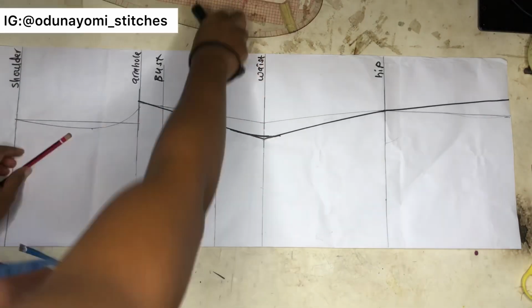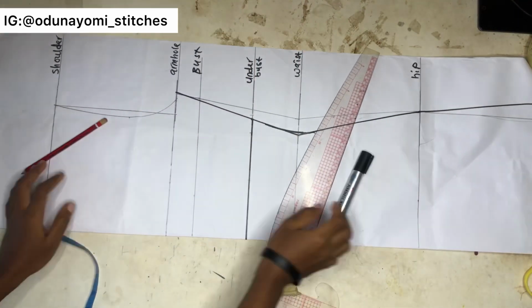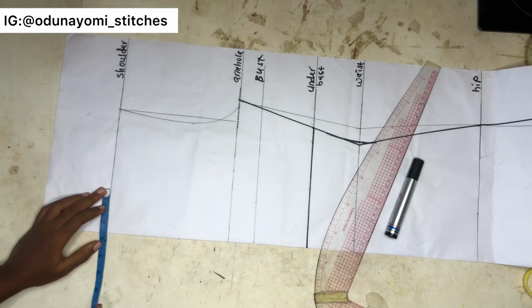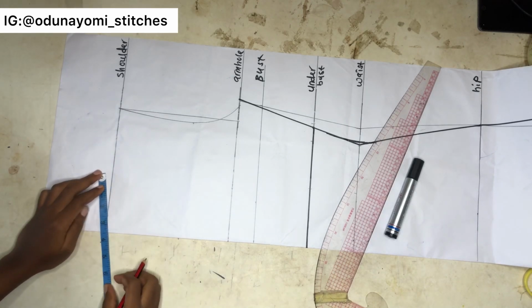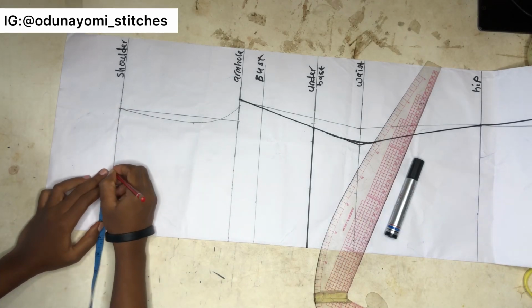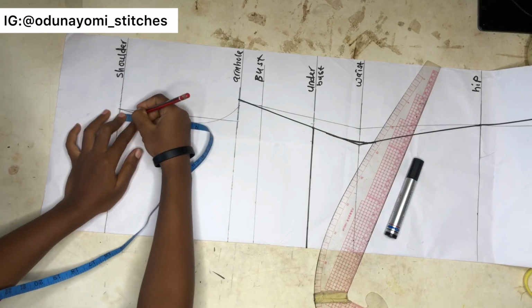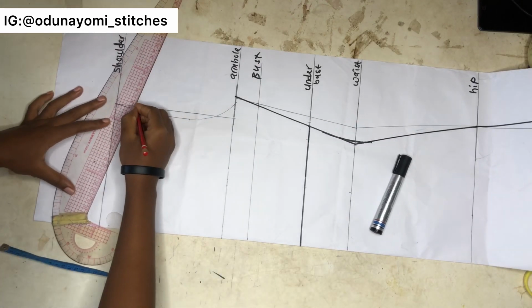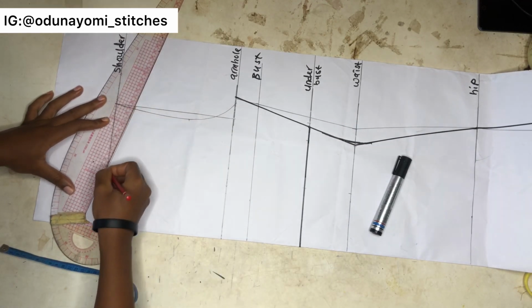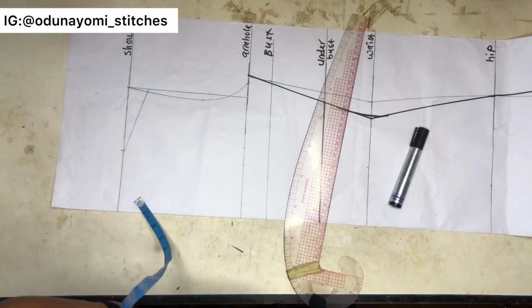So at this waist area, I noticed it was sharp, so I just filled it in with a little bit. So the under bust is where the gathers at the upper part is starting from. So that was why I ruled a line at the under bust. So I'm doing my shoulder slope now.